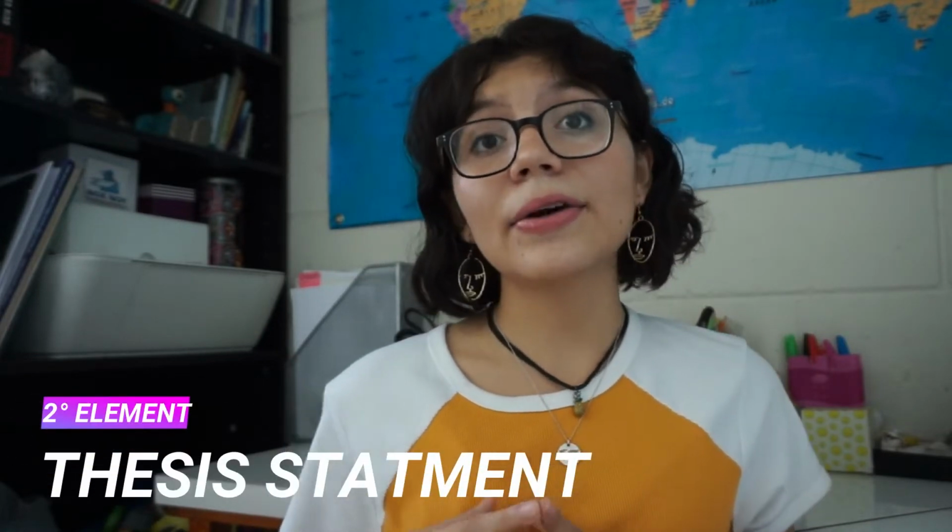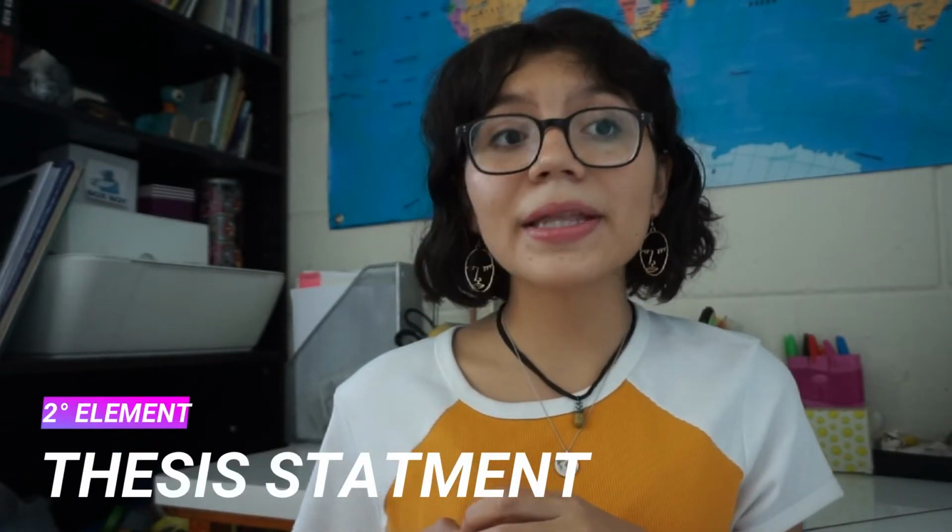Then, as a second element, we have the thesis statement. This thesis has to be very clear, whether you are discussing causes, effects, or both. You can introduce your main idea using terms such as causes and effects, that is okay, and it's also recommendable to show your major points of the topic, maybe 2 or 3, which you will separate in your body paragraphs.